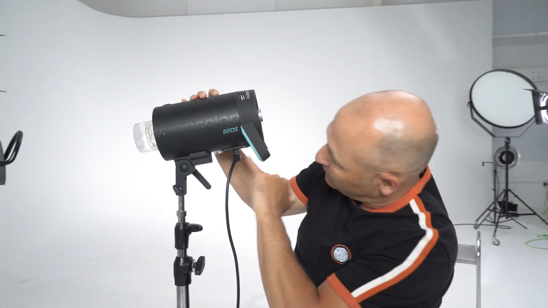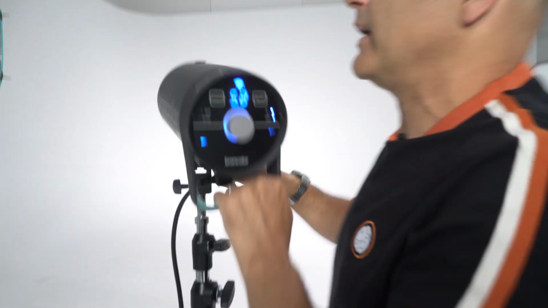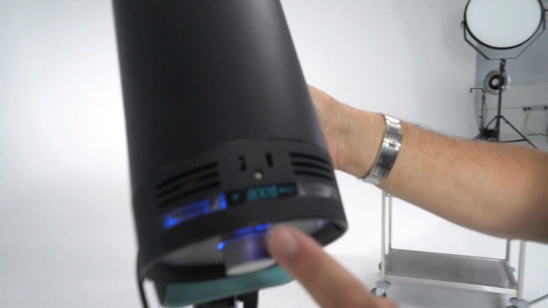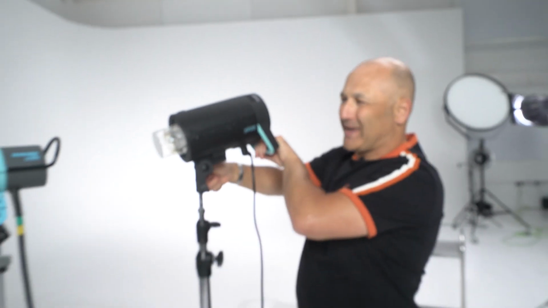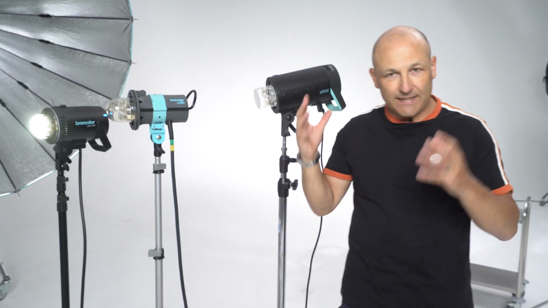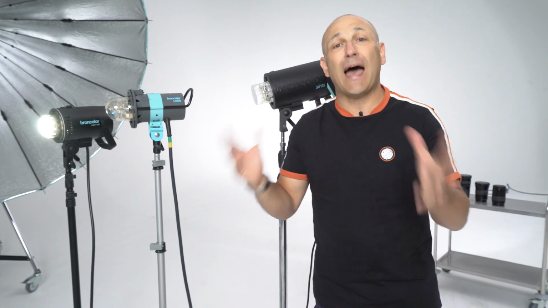Now, as I say, you'll find the power rating for the lamp written on it somewhere. This one says 800, so this is an 800 joule lamp. Now, what does 800 joules mean? Because we get a lot of questions from people saying, should I go for an 800 joule, or should I go for a 400 joule lamp, or should I go for a 1200 joule? And they seem to think there's this massive difference between them. But actually, there isn't that much difference.